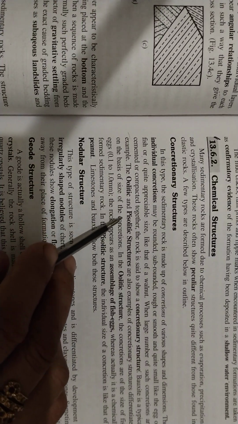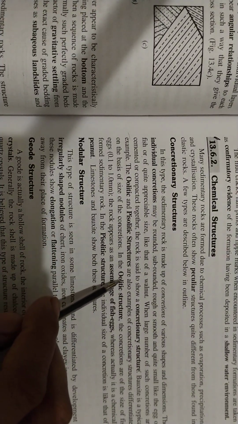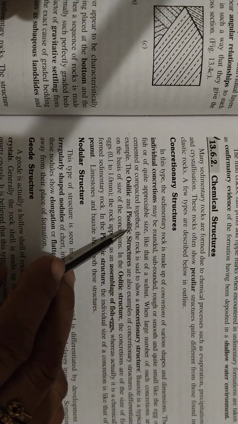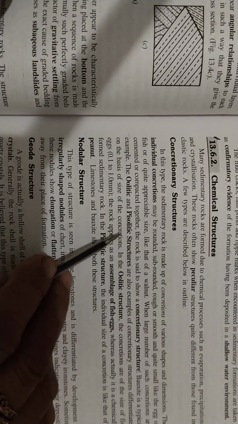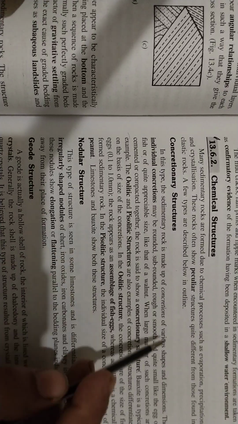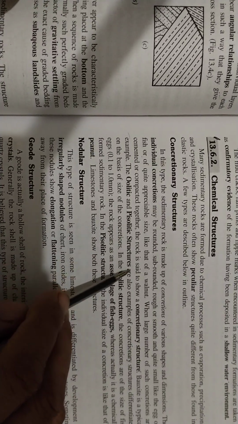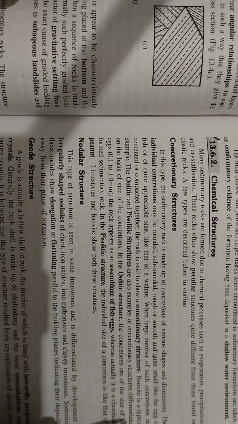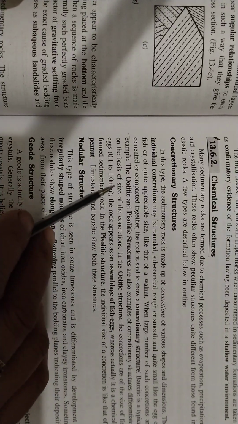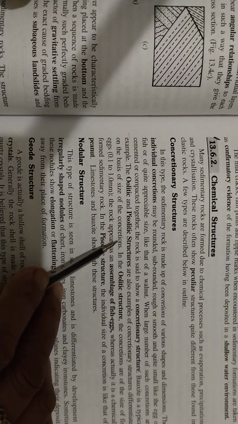The oolitic and pisolitic structures, I am confused how to pronounce here, are also examples of concretionary structure, differentiated on the basis of the size of the concretions.